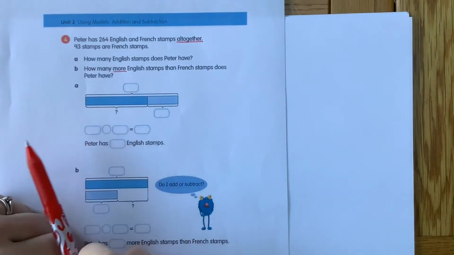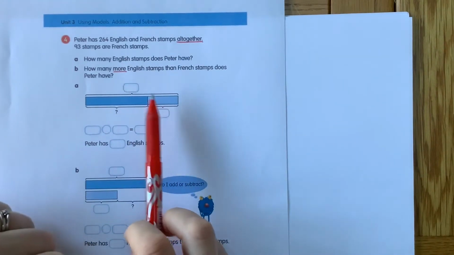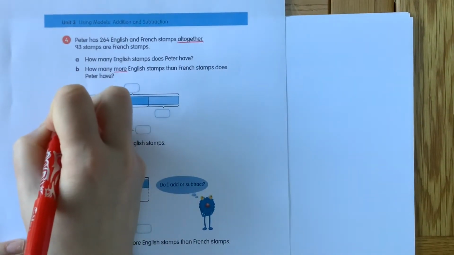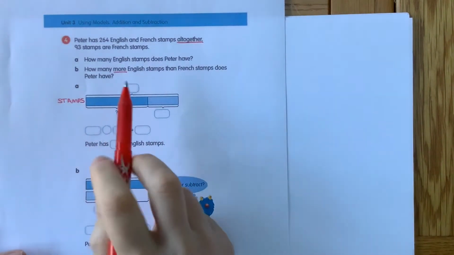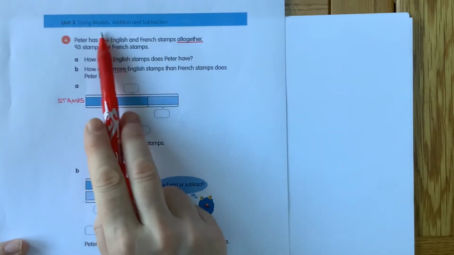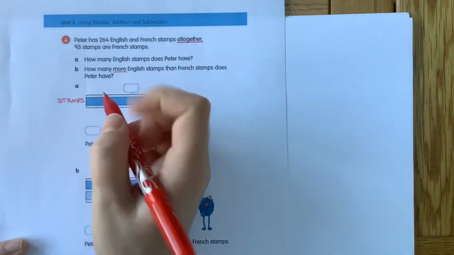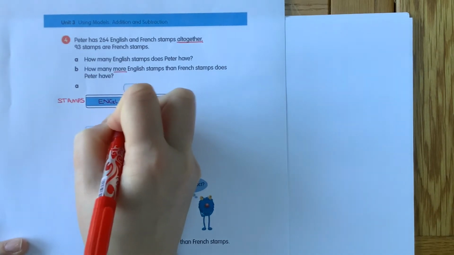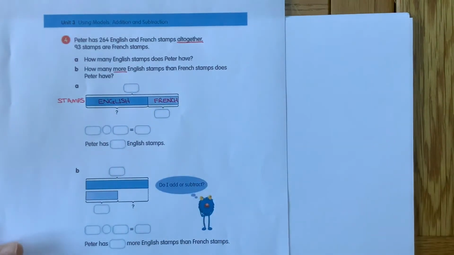Because we're looking at English stamps and French stamps, we're not comparing them. We're using them to work out how many English stamps. So this whole bar represents the stamps. Okay, and he's got more English stamps than French stamps because we've got 264 altogether and only 93 are French. So this part is English stamps. Don't worry too much if you're not sure which one's which, because it won't actually affect your calculation. And this one's French stamps.